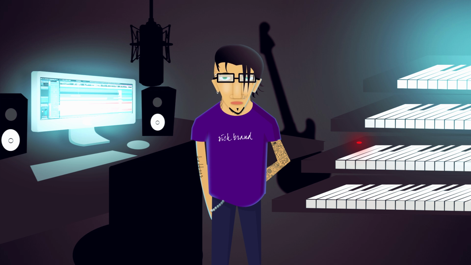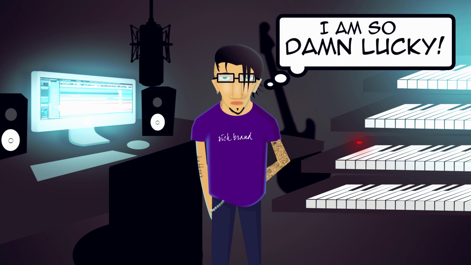Nowadays we've got great audio interfaces with really good analog to digital conversion, and we've got high-end equipment available which normally was only available to really big studios.